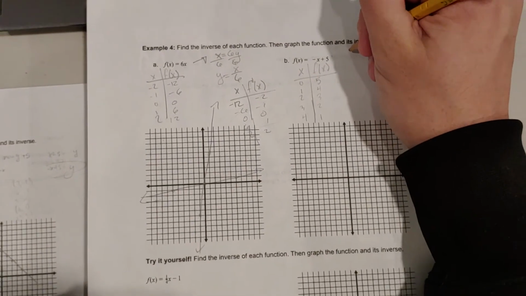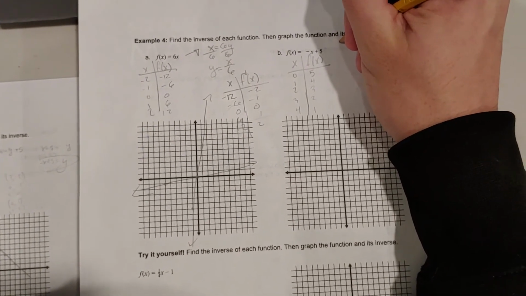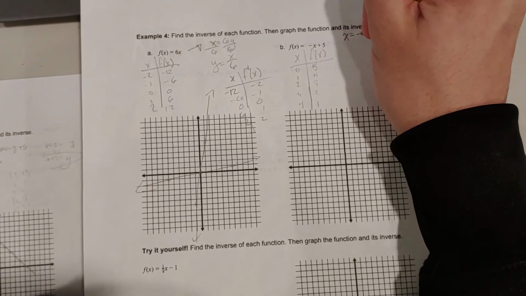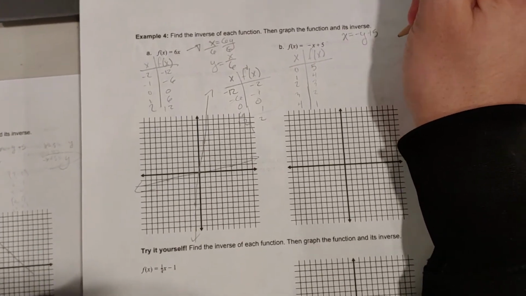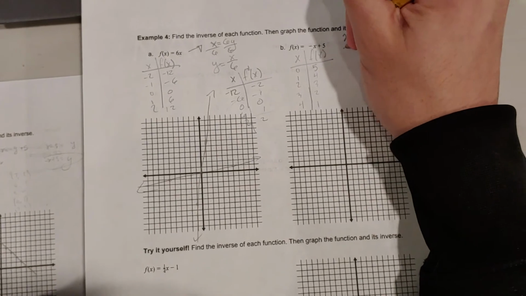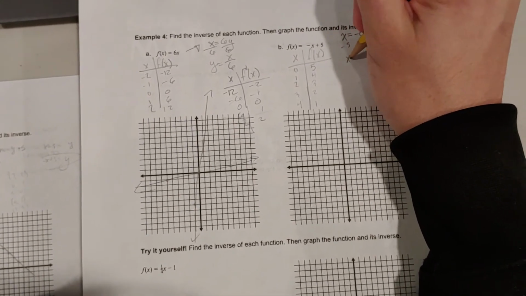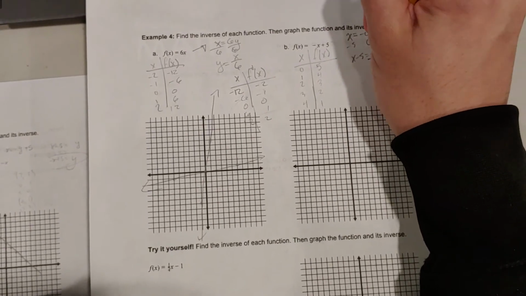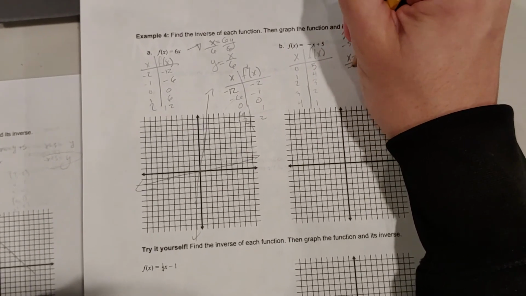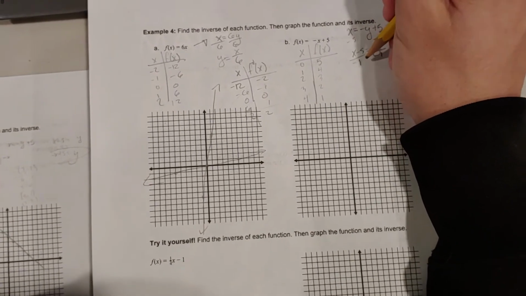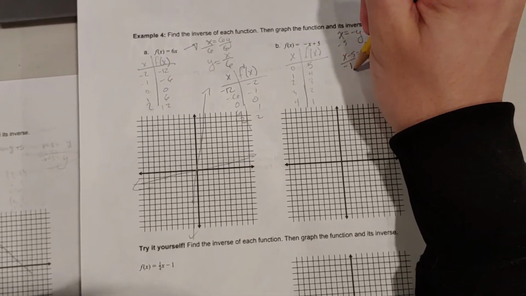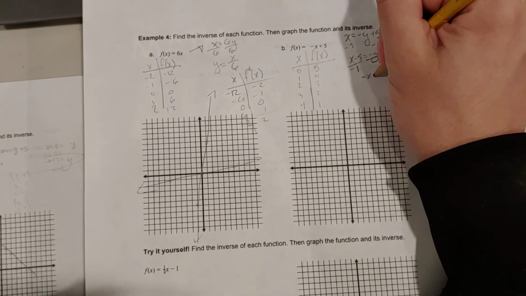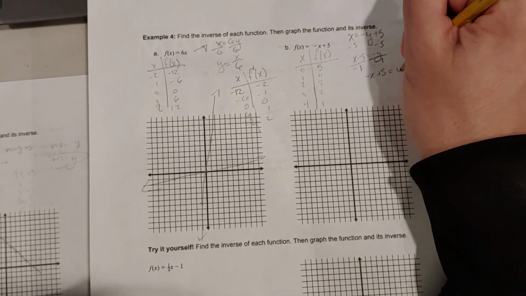Okay, and now I'm going to find my inverse. So again, I'm skipping steps here. So x equals negative y plus 5. So I'm going to subtract 5. So I get x minus 5 equals negative y, and then I just need to divide by negative 1. All right, because we're dividing by a negative 1, I can do that to both of these. So that becomes negative x plus 5 equals y.